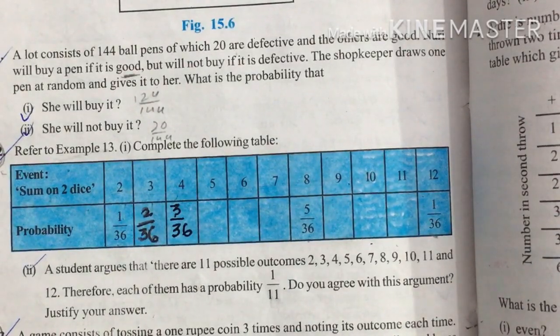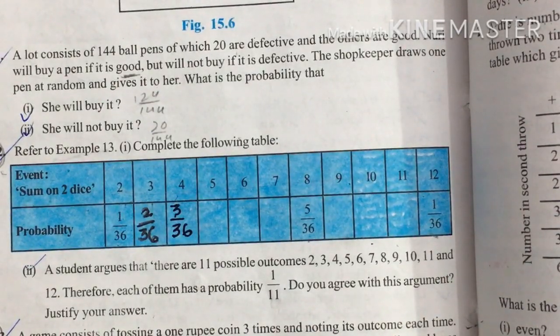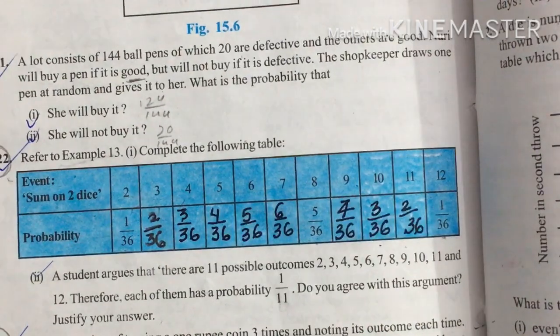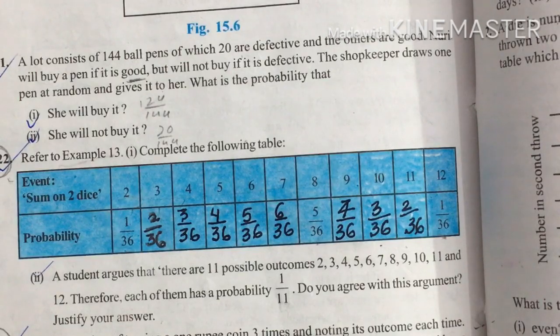So same way you can complete the table, and once you have done that, we will move on to the second part. I'll quickly fill that up, and then we will do the next part. So I have filled it up. You can use that sample space to fill this table.